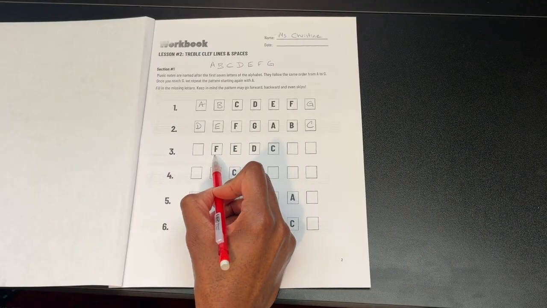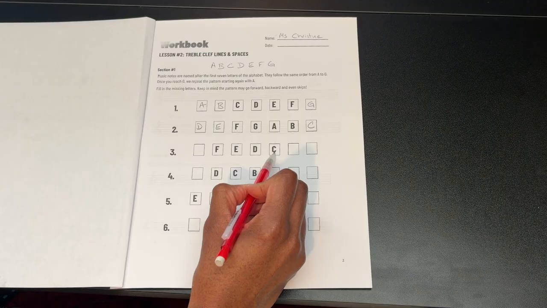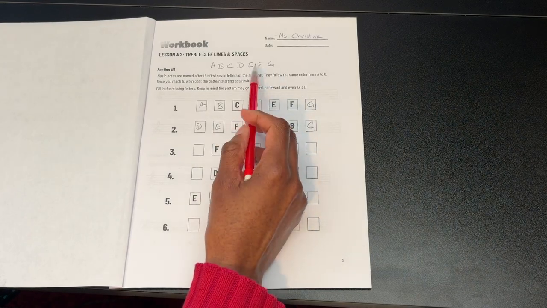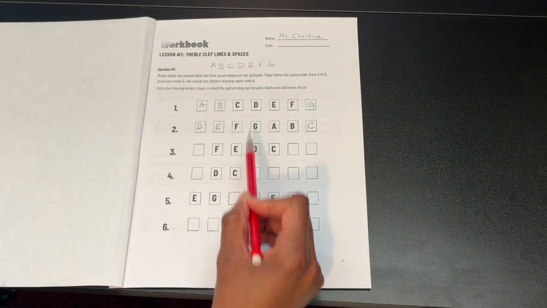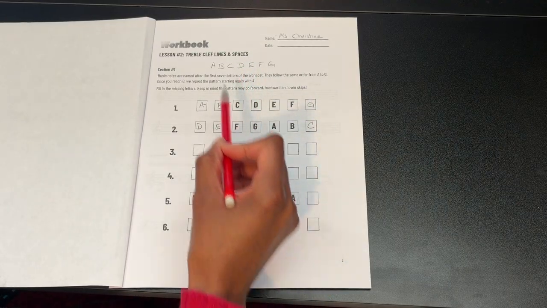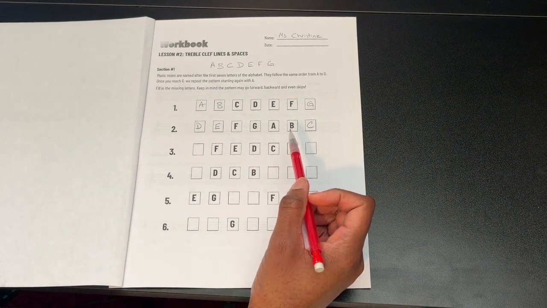We have F, E, D, and C. Let's give this a try. Are you ready? So you see we have F, we have E, we have D, we have C. We're going backwards, okay?